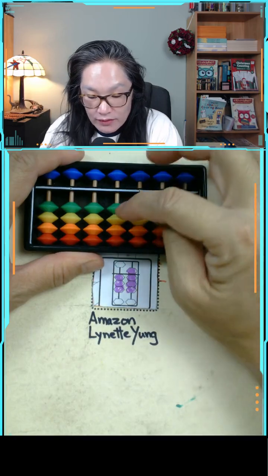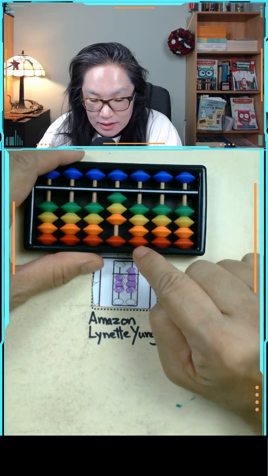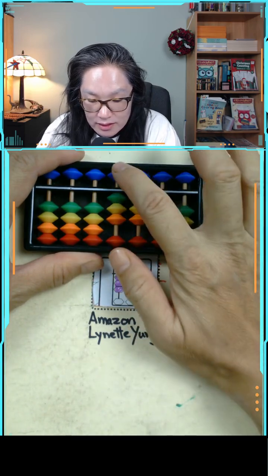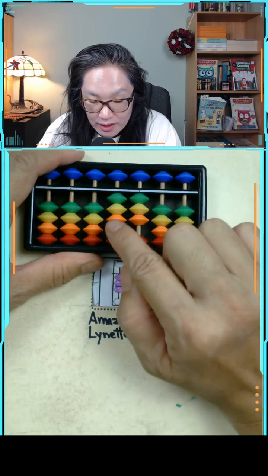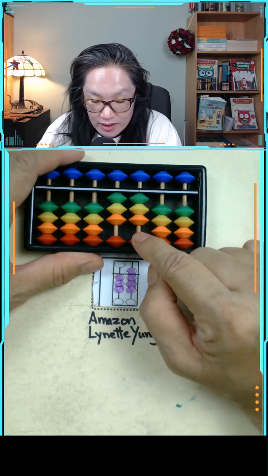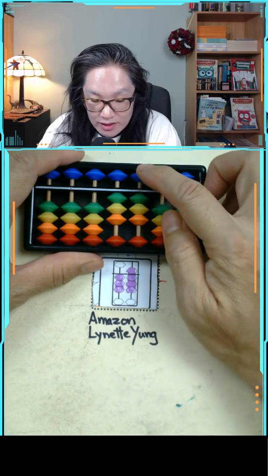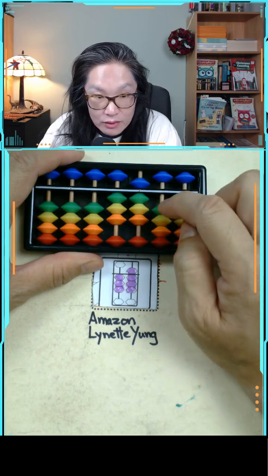Okay, so we have the 3 beads here. This is the 10s, and this is the 1s. I notice that this top bead is not touching this horizontal bar, so it's not being counted. So we have 3 on this side. This is actually 30 because we have our 10s and our 1s, and then this is actually 7. No, this is 8. Why? Because we have the top bead as a value of 5, and then 3 bottom beads. So 5 plus 3 is equal to 8.